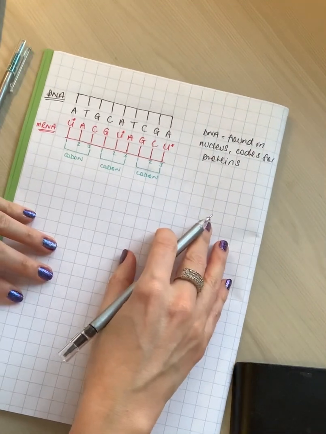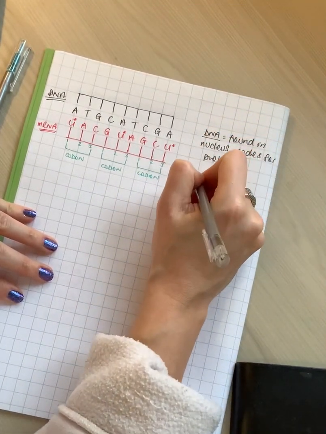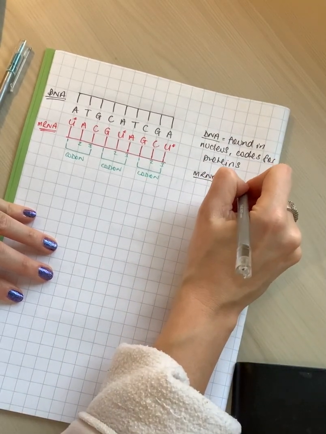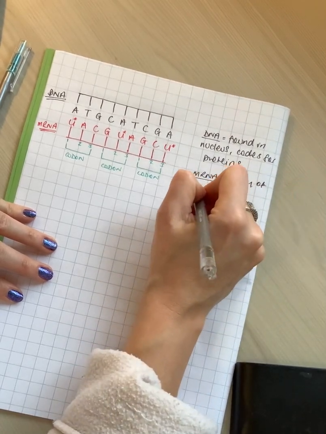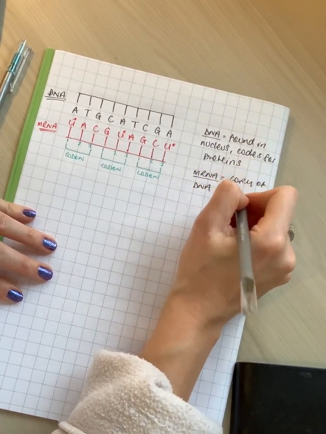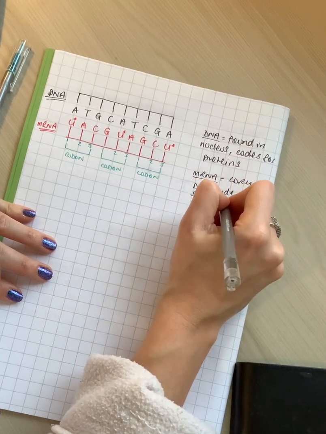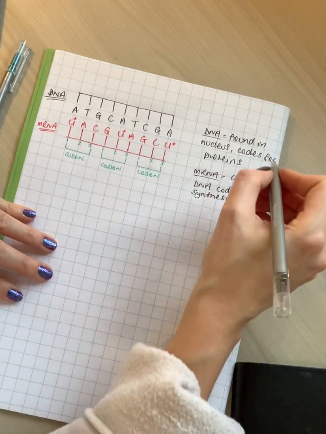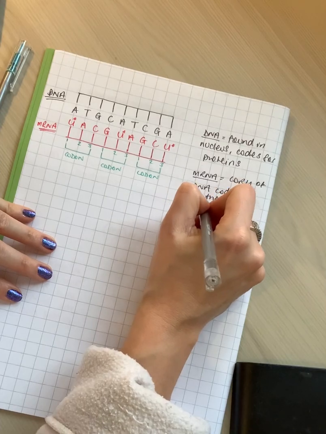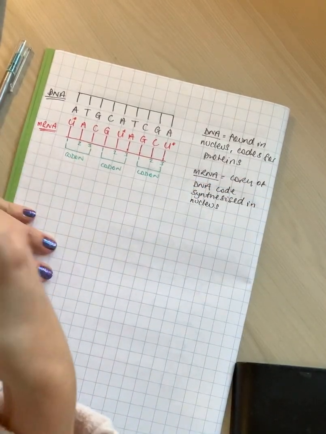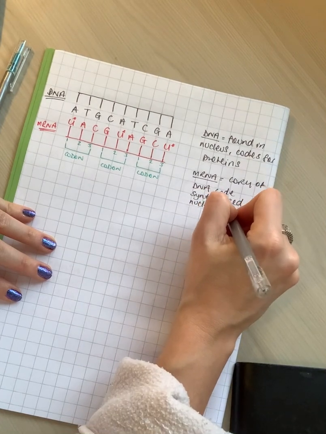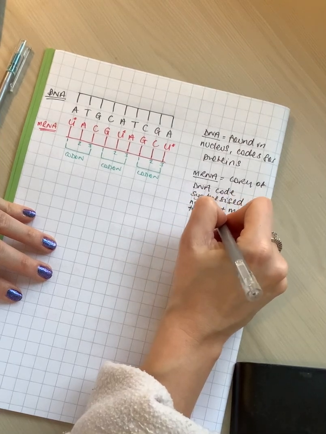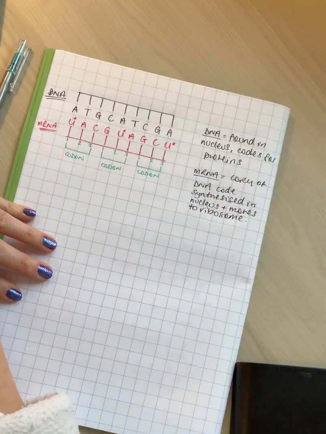So that's DNA, messenger RNA. We can say it's a copy of the DNA code, synthesized. Remember, synthesis just means to make something. So it's synthesized in the nucleus, because that's where the DNA is, and that's where the code is, that's what we want to copy. And it moves from the nucleus to the ribosome, and again, we'll come back to that part later on.